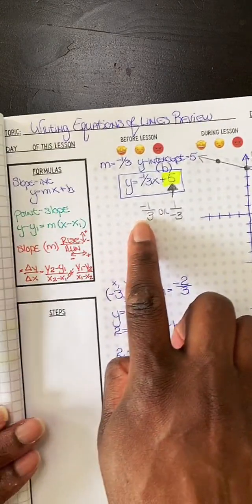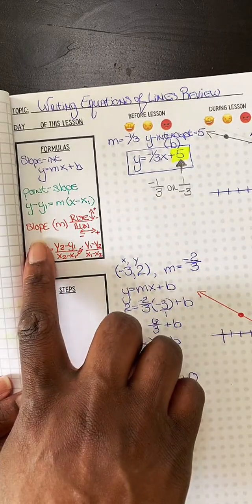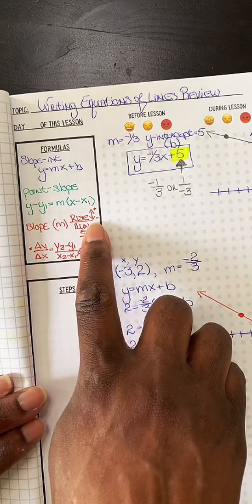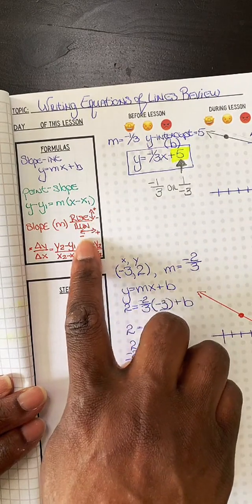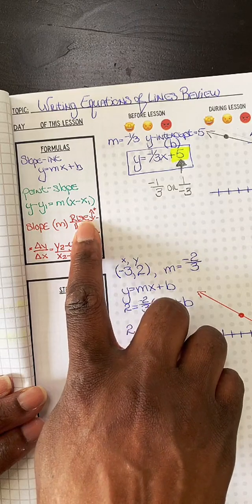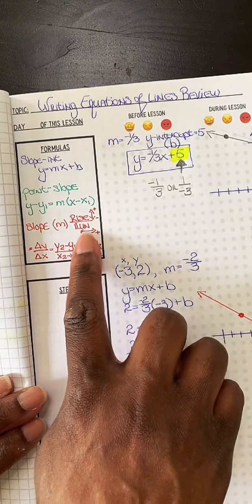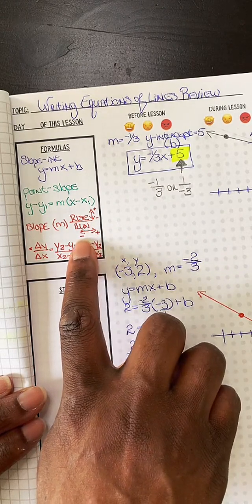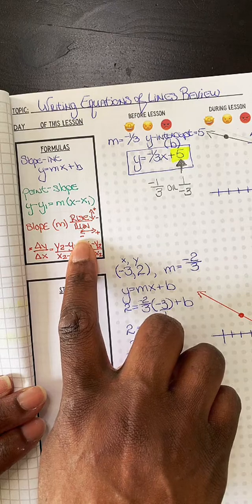As I have it written here in red for the slope, your rise, you're either going up or down, and your run, you're going to the left or to the right. For the rise, if it's positive, you're going up. If it's negative, you're going down. For the run, if it's positive, you're going to the right, and if it's negative, you're going to the left.